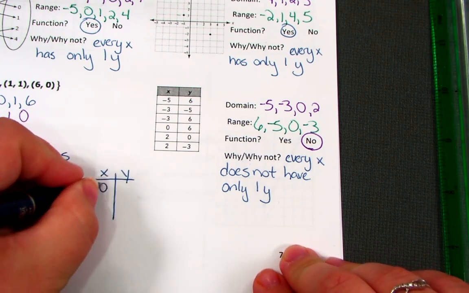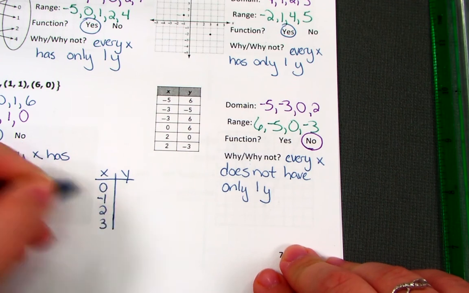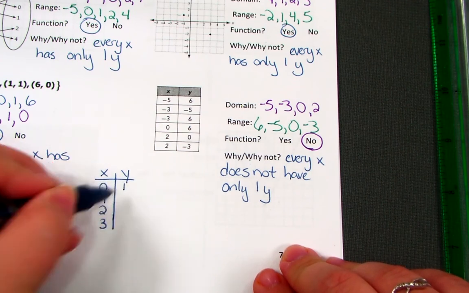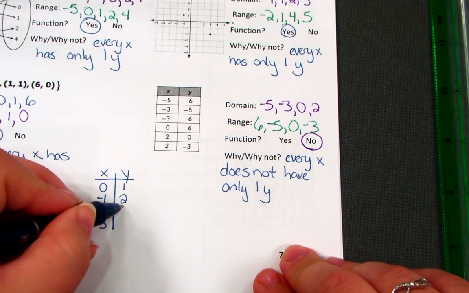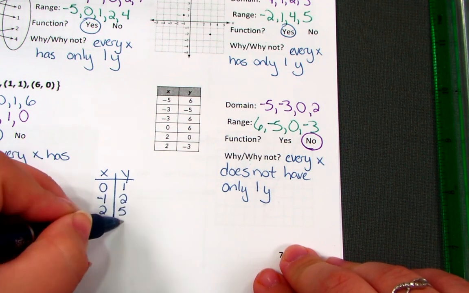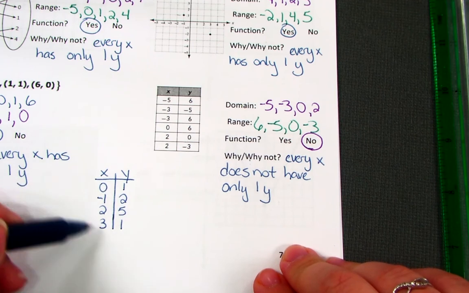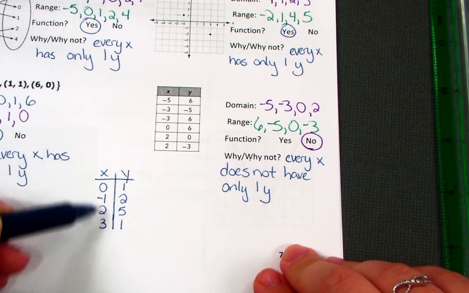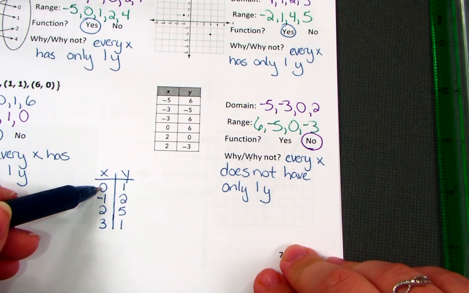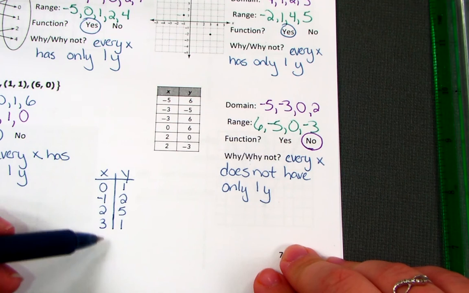So 0, -1, 2, and 3. Let's say that 0 is paired with 1, -1 is paired with 2, 2 is paired with 5, and 3 is paired with 1. Okay, this is still representative of a function because every x here is only paired with one thing. 0 is only paired with one thing. 3 is only paired with one thing. It's okay that they're paired to the same thing.